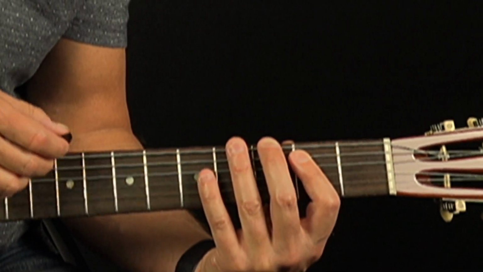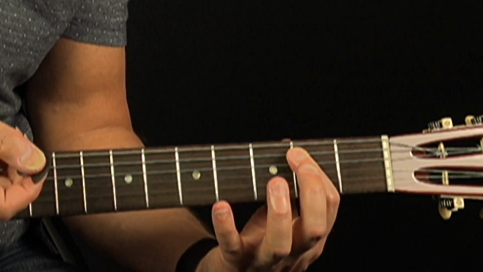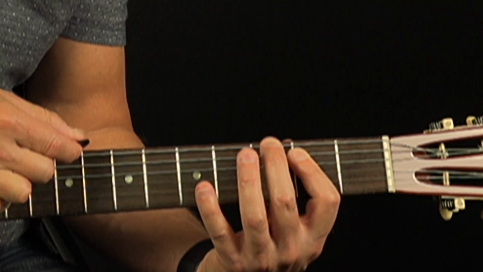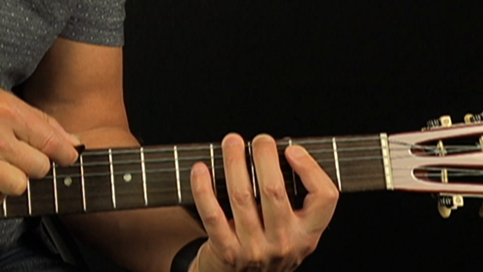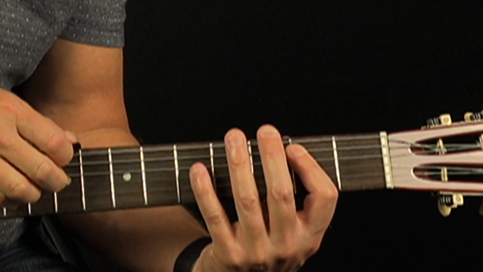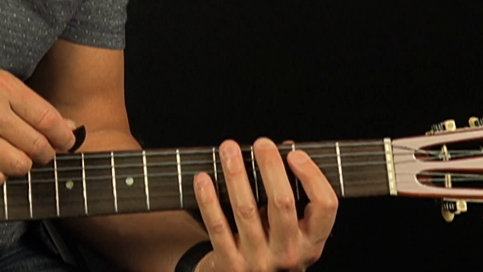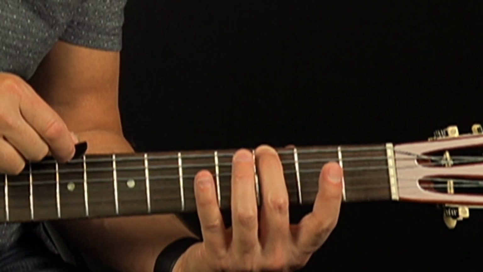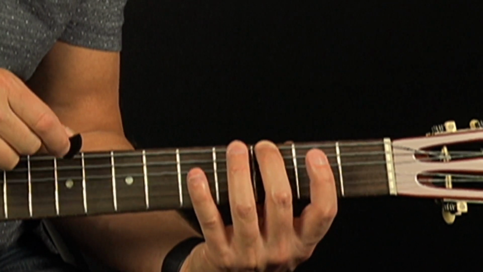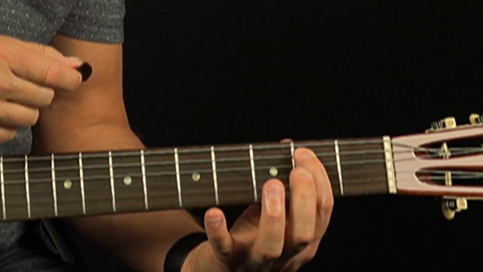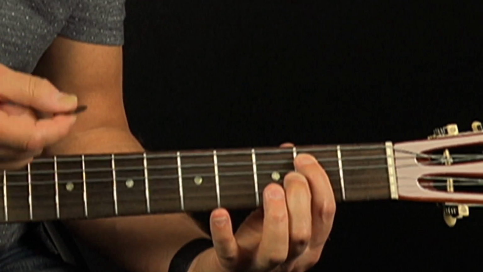And then I'm doing this, and then the lick is. So I'm playing 3, hammering 4, and then picking the 2nd fret of the 5th string with my pick.